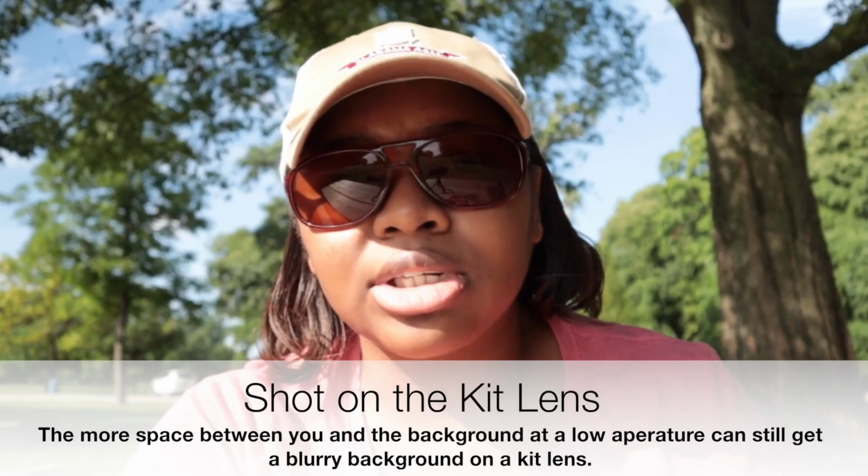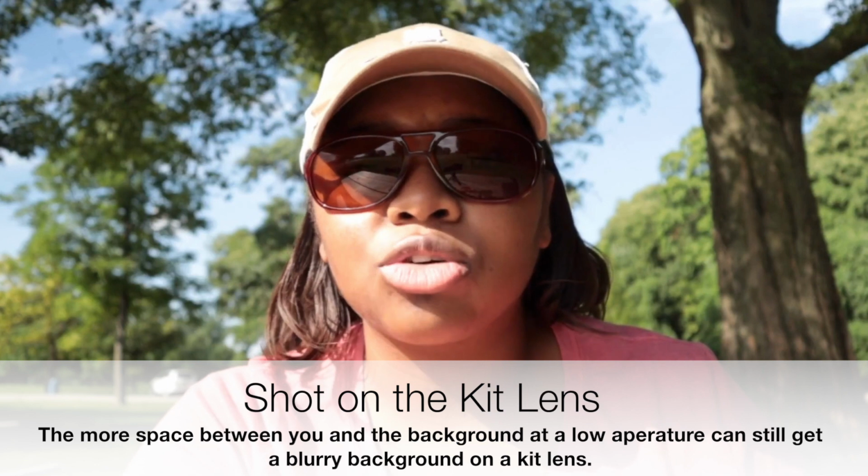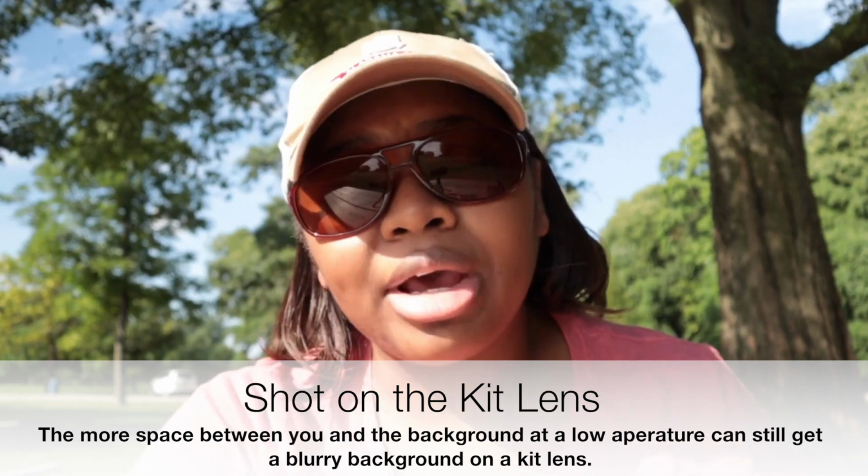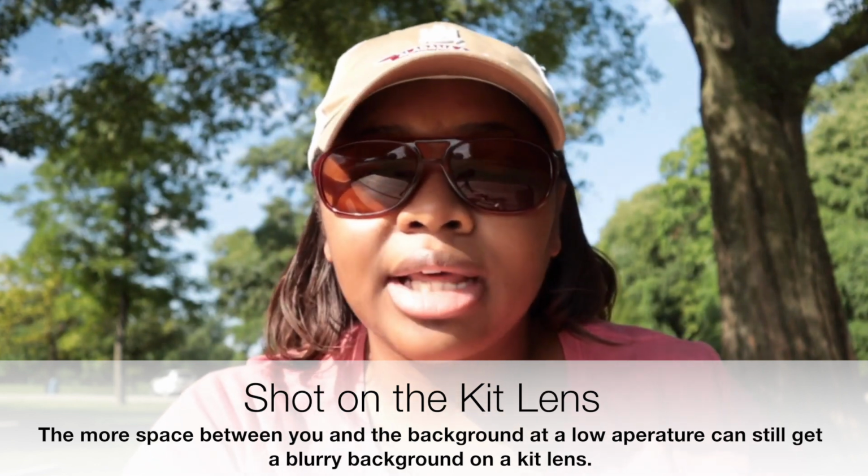So yes, it's easy to say that you can get a blurry background with the kit lens. But if I came close again, like I am now and like I did before, now it's a little bit blurrier, but getting more distance between myself and the flower does help, but it's not going to be as blurry. So having a blurry background is super nice. It's easier to do when you're in a much bigger space and you have more space between yourself and the background, and then you can make that F number as low as possible and then adjust your ISO accordingly.